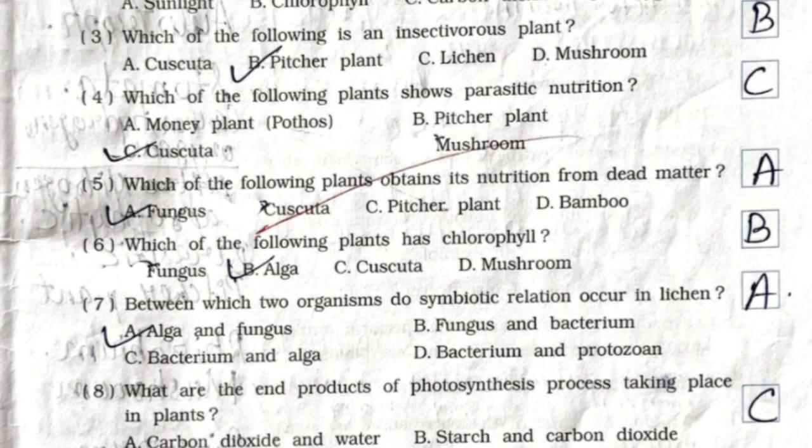Third, which of the following is an insectivorous plant? It's option number B, pitcher plant. Fourth, which of the following plants shows parasitic nutrition? It's option number C, cascata. Fifth, which of the following plants obtains its nutrition from dead matter? It's option number A, fungus.